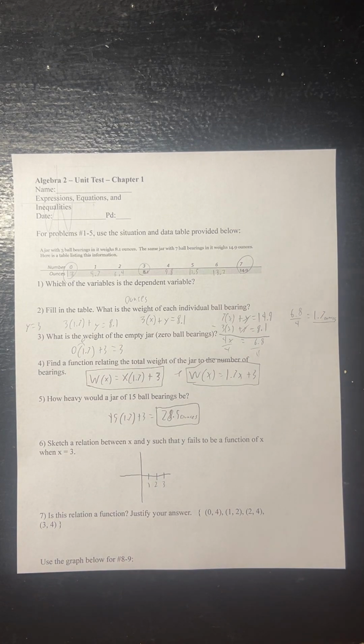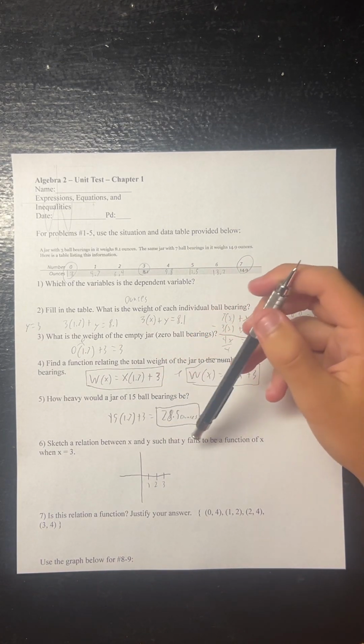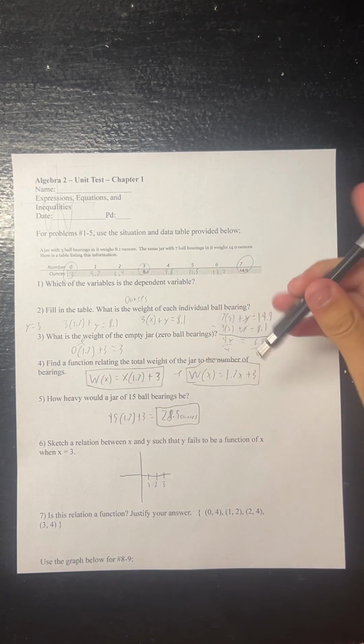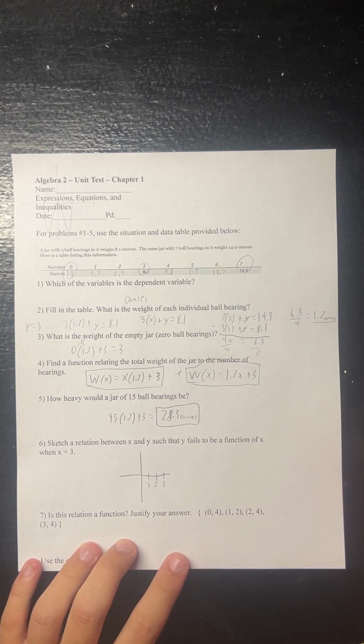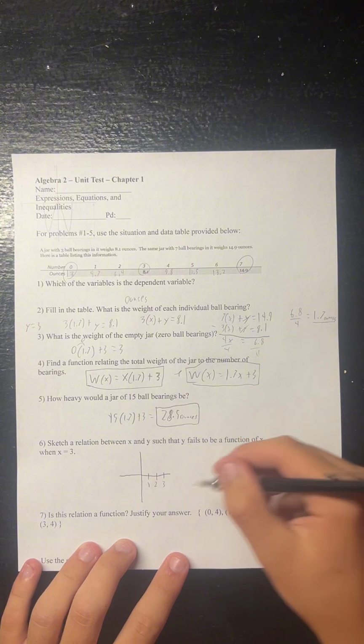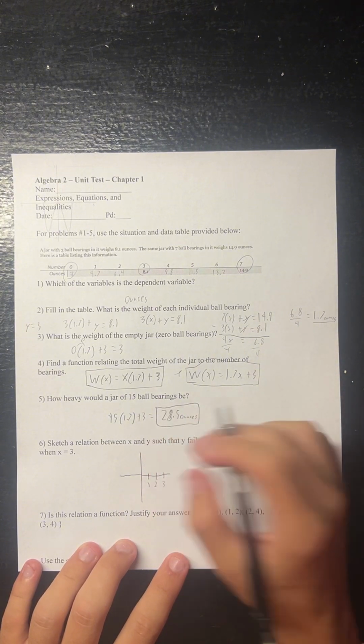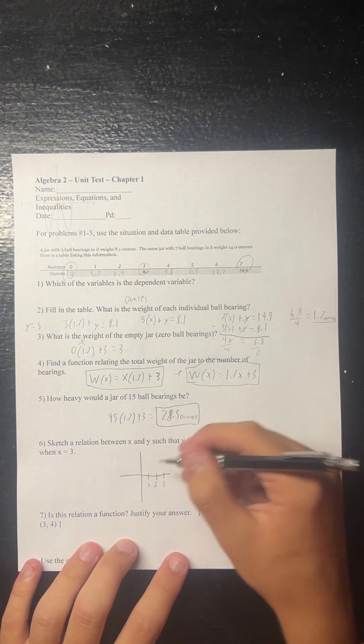Now for these two at the bottom, sketch a relation between x and y such that y fails to be a function of x when x equals 3. So here's our little graph here, and this is where x equals 3. And pretty much it has to fail the vertical line test, so y has to be 2 values at the x. So this is really easy.